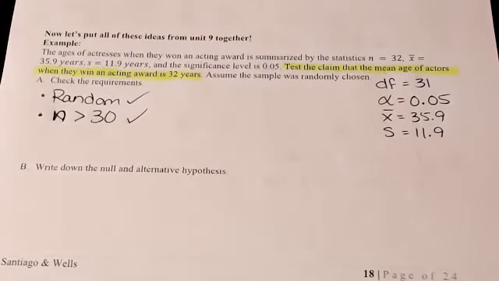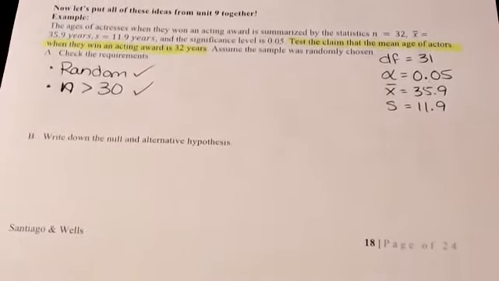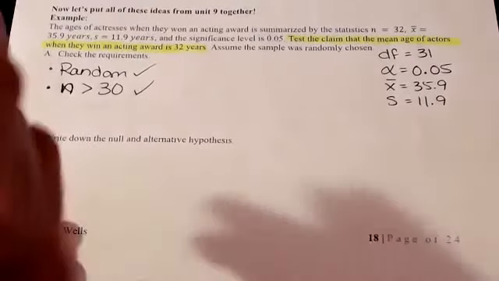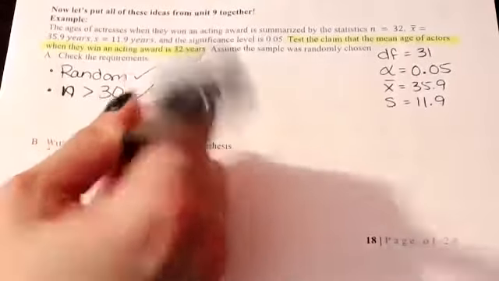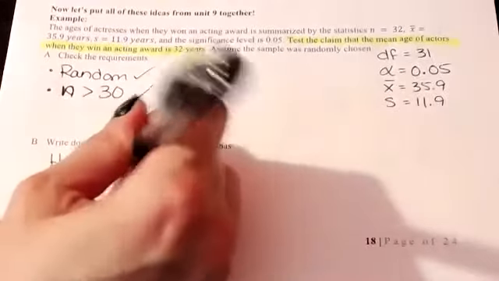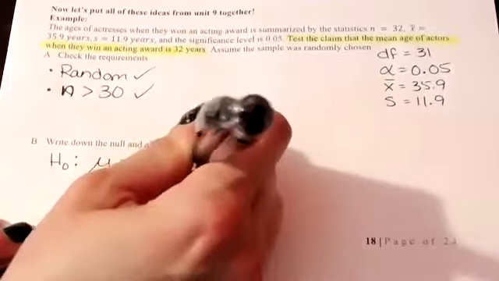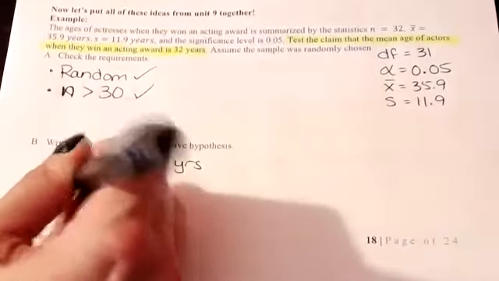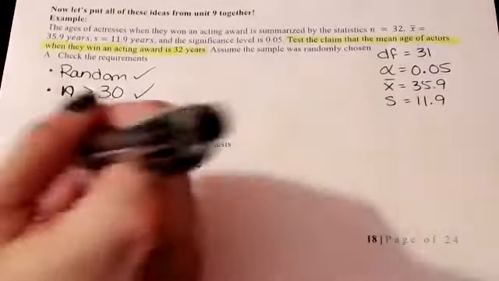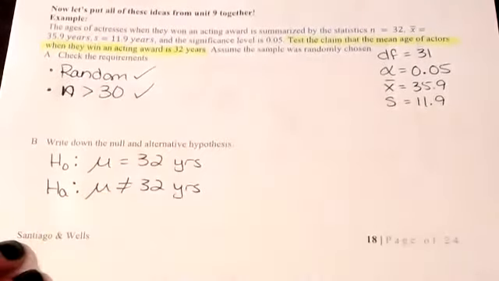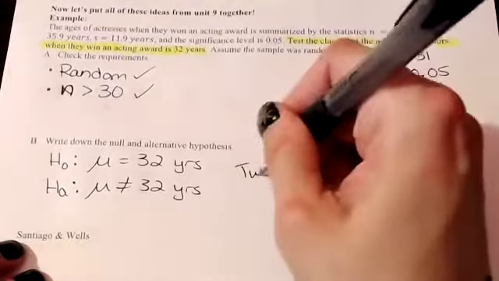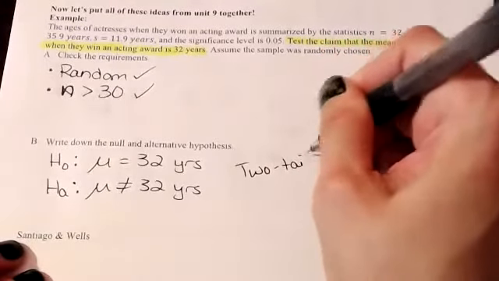Perfect. We're now ready to write the null and alternative hypothesis. So consider that the business as usual, our null hypothesis, is that the mean age of actors is 32 years old. So that implies that our alternative hypothesis must be that the mean is not equal to 32 years. So we see right away that this is a two-tailed test.